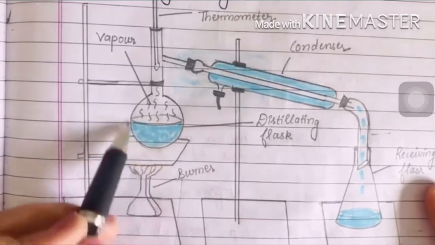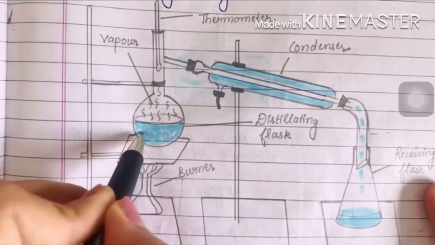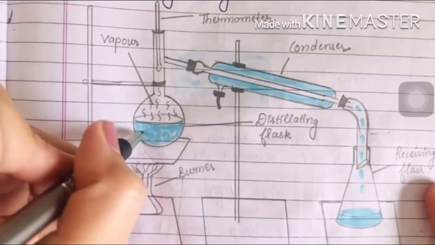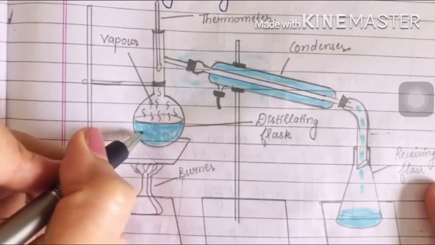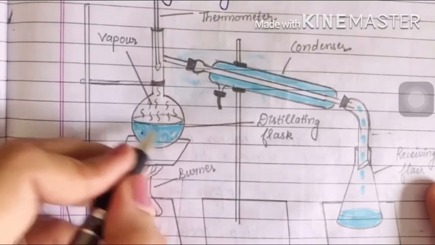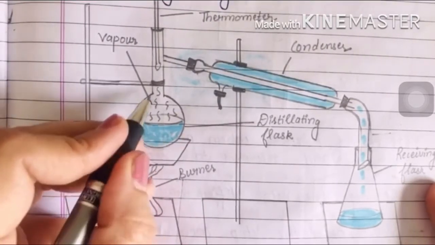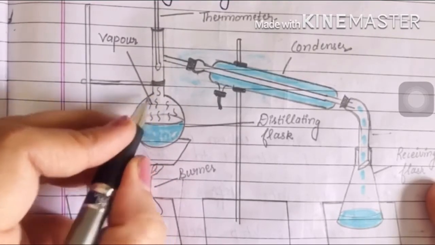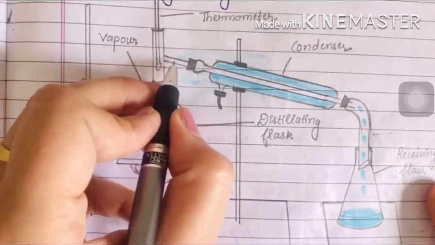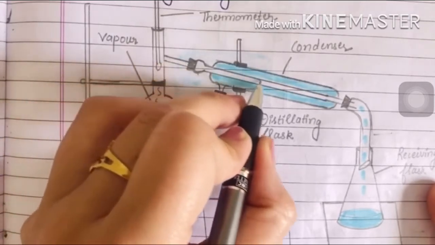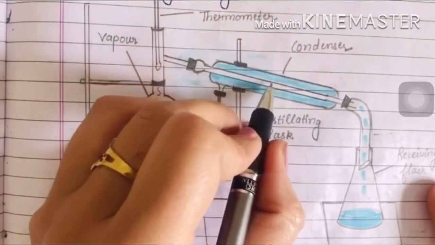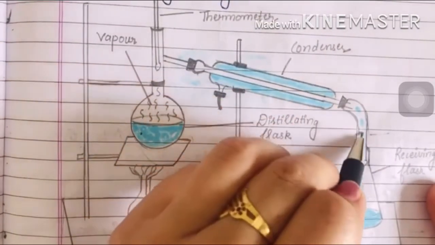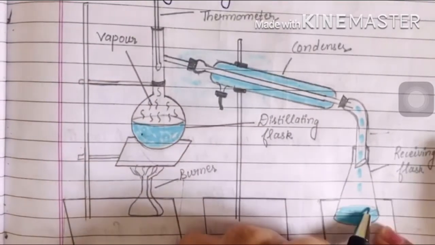This is a mixture of solid and liquid, but we have to get only the liquid. Firstly, the liquid gets evaporated, which means it changes into the vapor form. Then the vapors pass through the condenser and the condenser converts the vapors into the liquid form, and this liquid is then collected in this receiving flask.